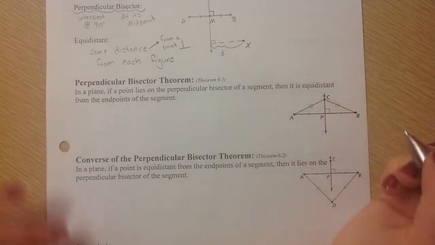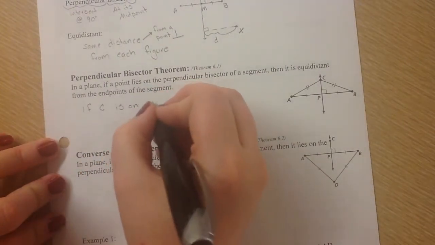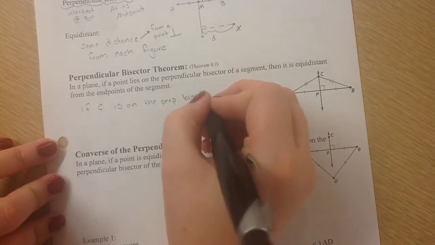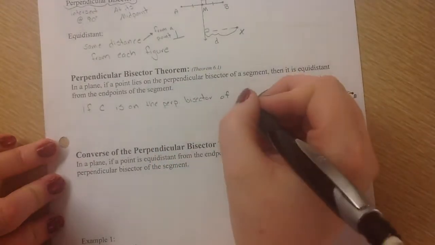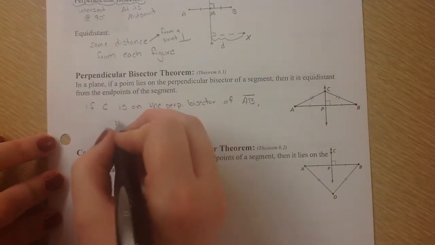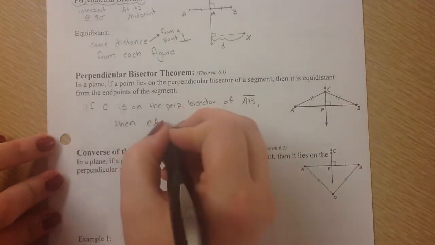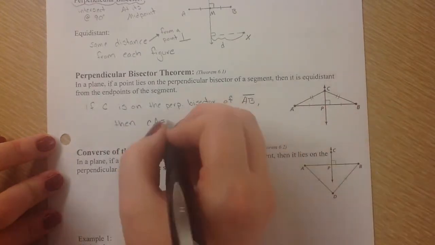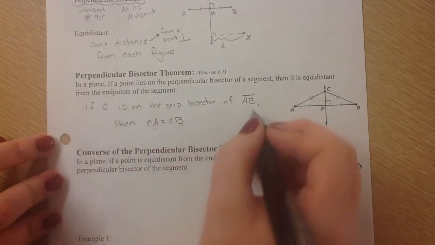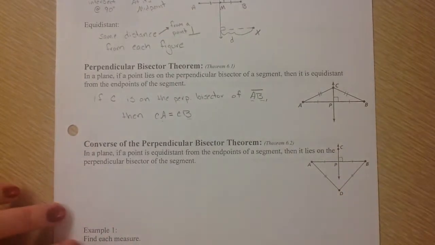So if C is on the perpendicular bisector of segment AB, then I know the distance from C to A is the same as the distance from C to B, because A and B are the endpoints of the segment. That's our perpendicular bisector theorem.